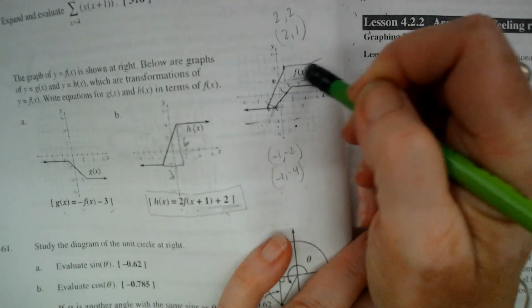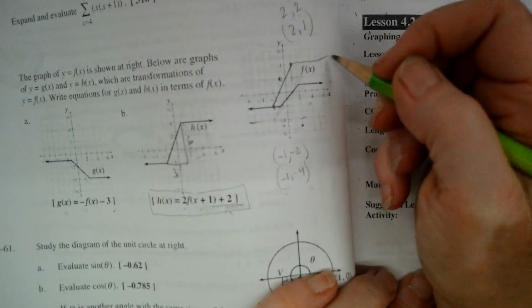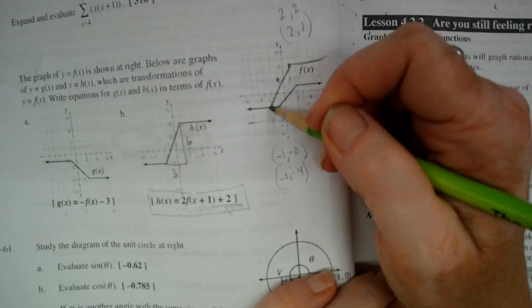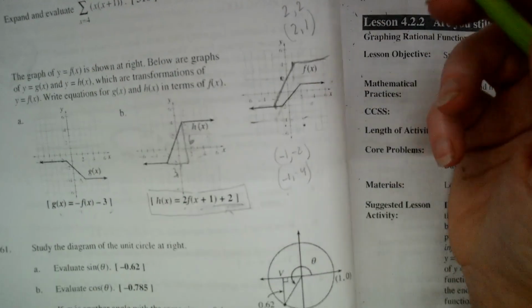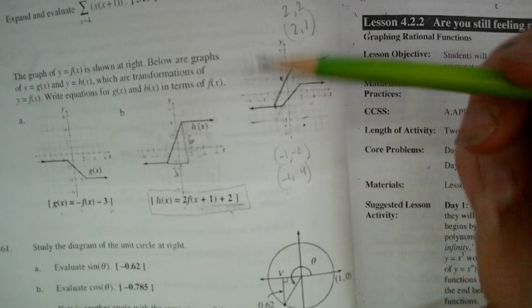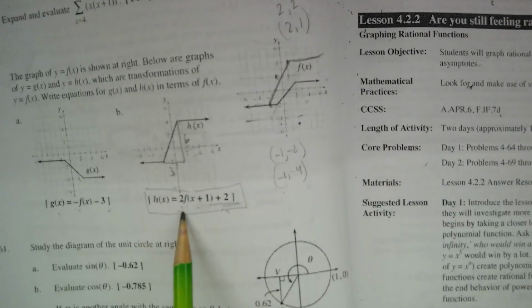I know, it's a lot. Now this pencil drawn one matches h of x, and so if I recorded everything I did, remember the first thing I did is I multiplied the y values by 2 to give the vertical stretch, and then I moved everything left by 1 and up by 2.